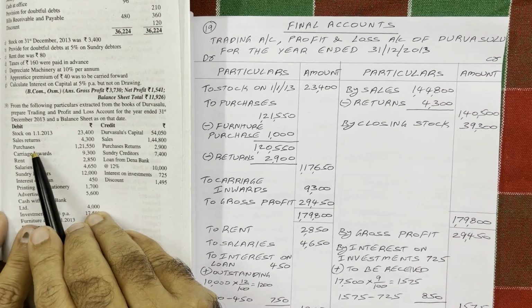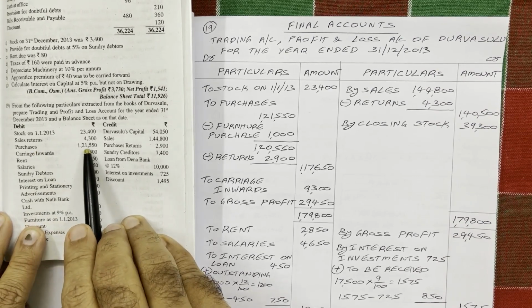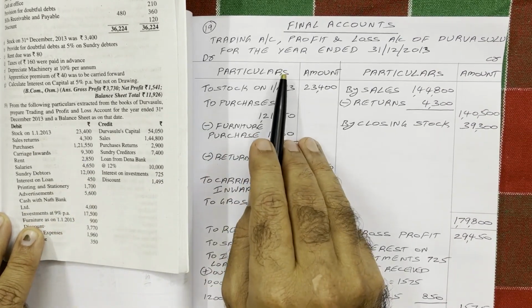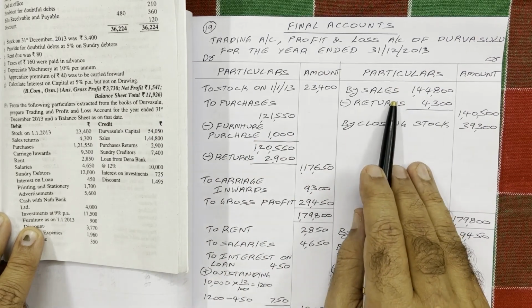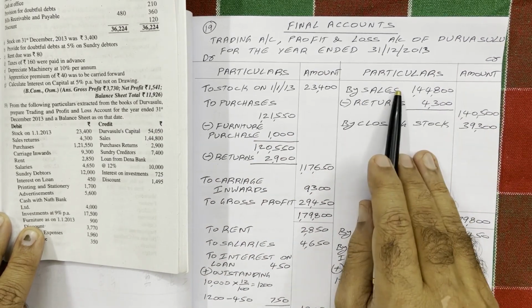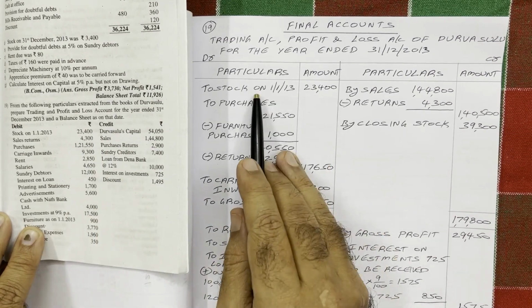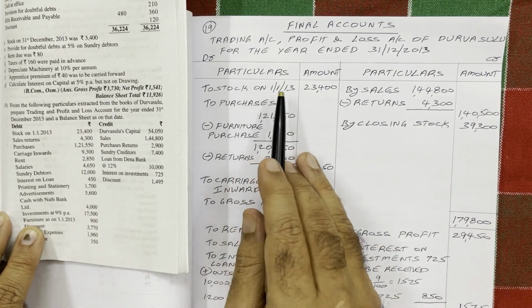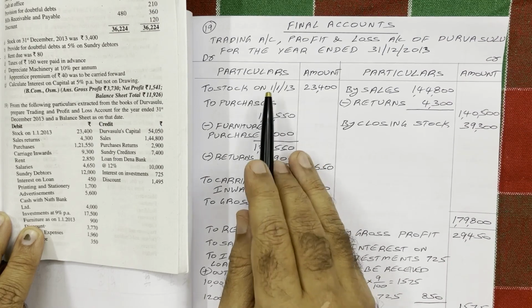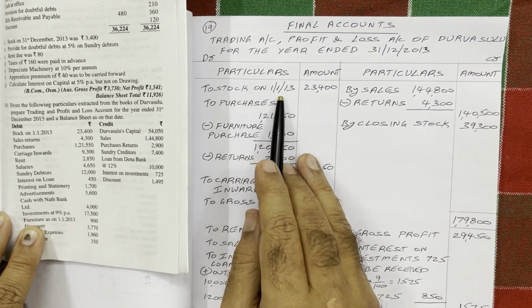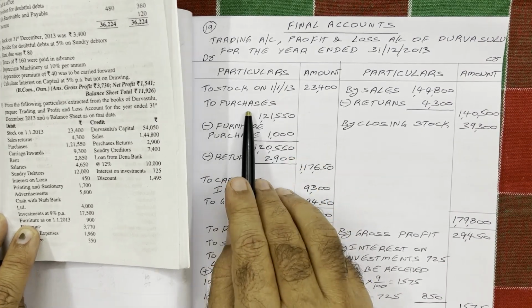Purchases. The firm purchased raw material. We buy the raw material, bring it into our factory, then we manufacture goods. This means purchases expenditure is before manufacturing. So this is manufacturing-related expenditure, which means direct expenditure. Direct expenditure we should show on the debit side of the trading account.